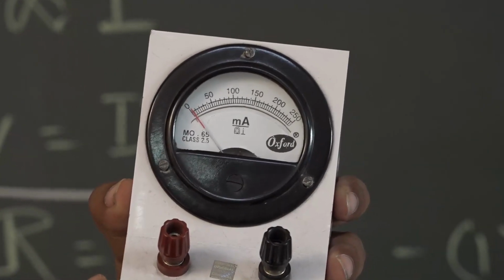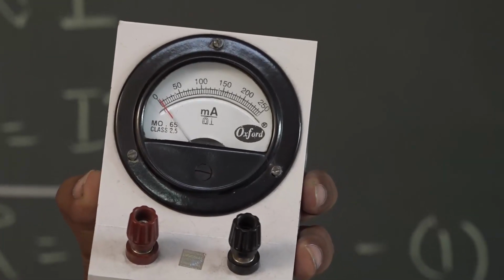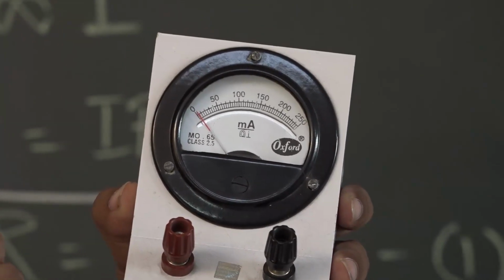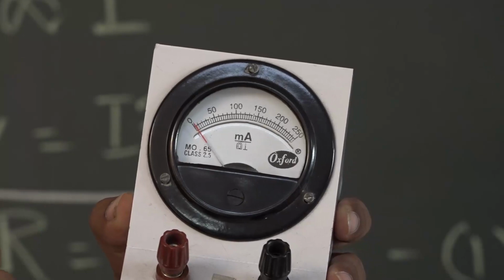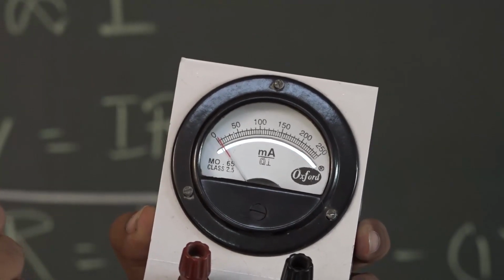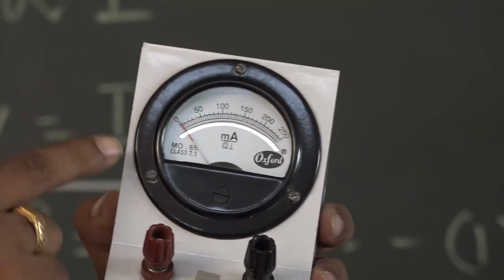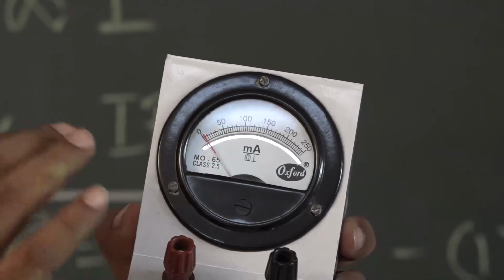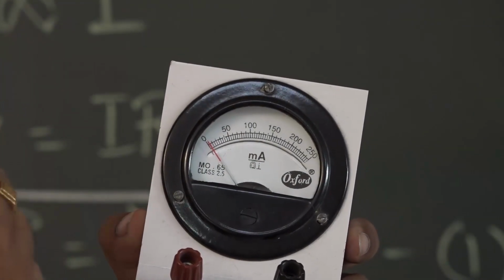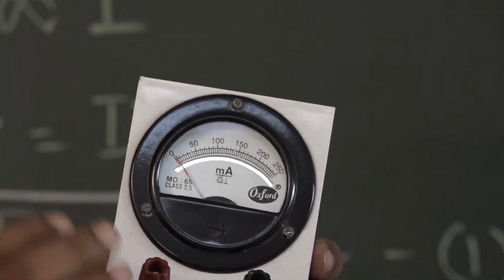Similarly here also, from any division, suppose I count 100 to 150 milliampere, there are 10 divisions. So in the same manner, each division corresponds to 5 milliampere. That means the least count here is also 5 milliampere. And here also there is no zero error, because when it is not connected to the circuit, the pointer is pointing towards the 0 mark. So this instrument is also errorless. So this is about the milliammeter.